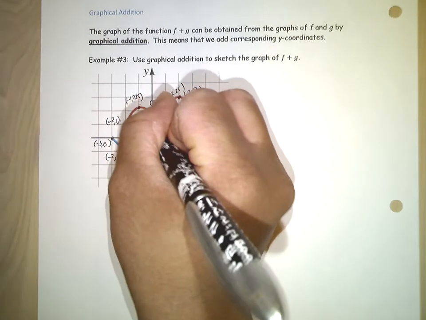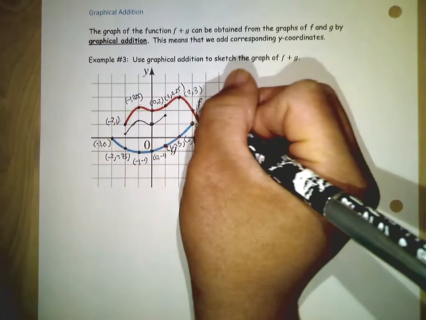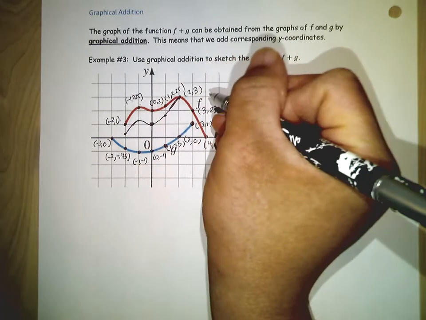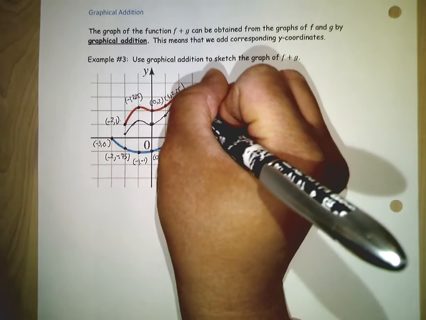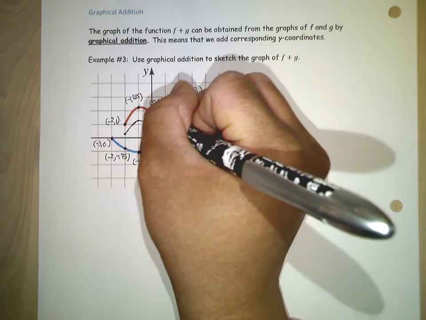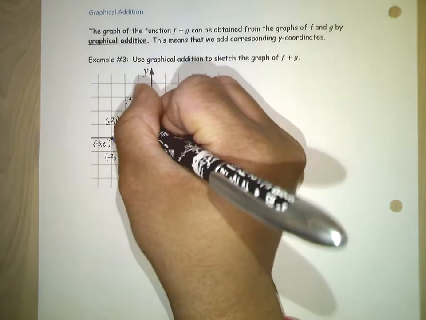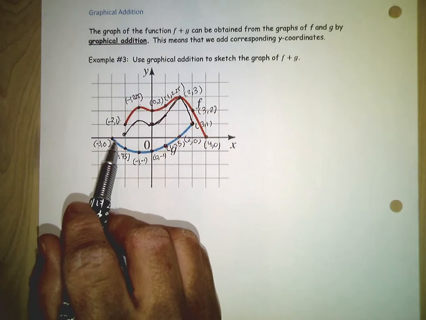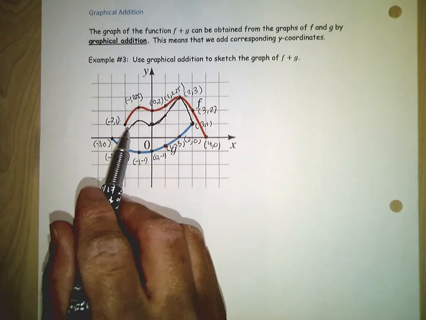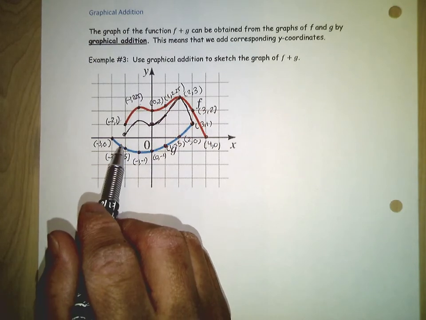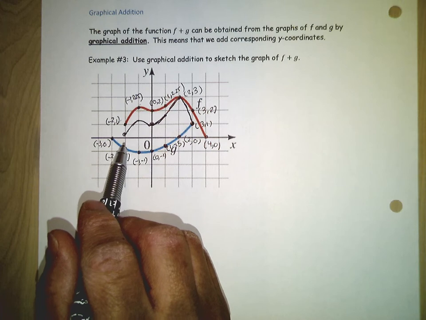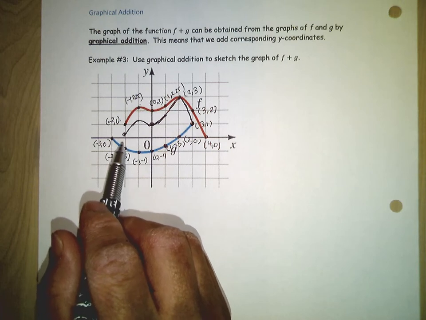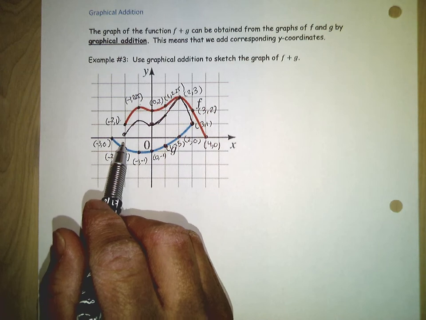Then connect the points approximately as close as we can. All right, so I can see the pattern here. It goes sort of up and then back down. Over here again, the g function was defined, but f was not, so we don't have to worry about this, because it's outside of the domain of where both of the functions were defined.